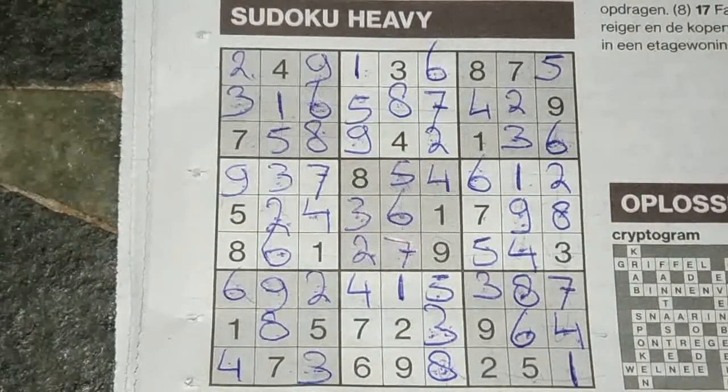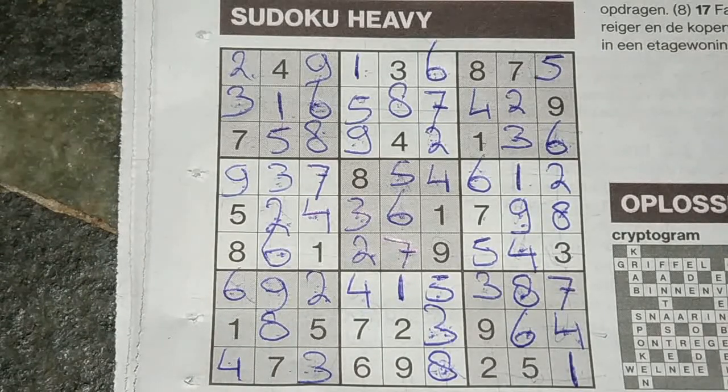Wow, incredible. It should be a medium Sudoku. It was not so heavy, I thought.